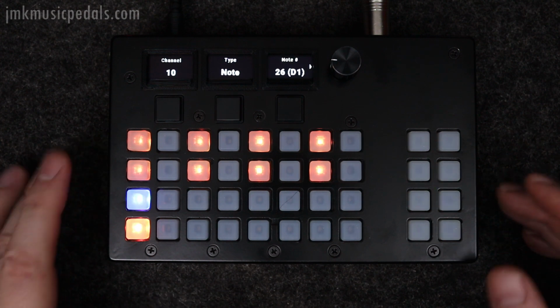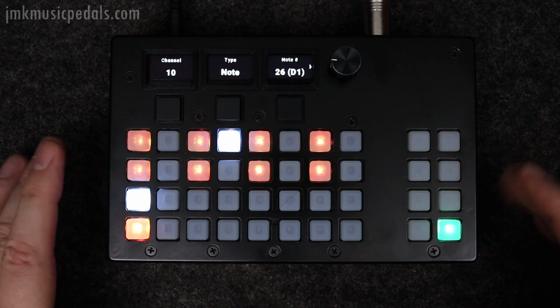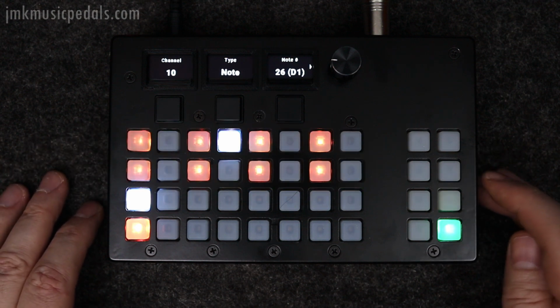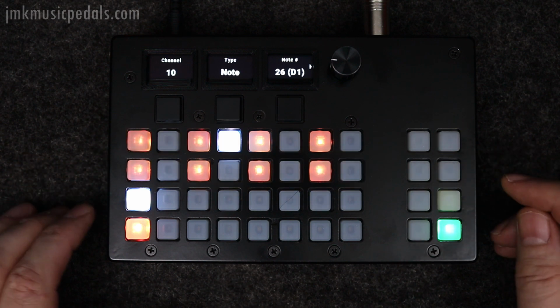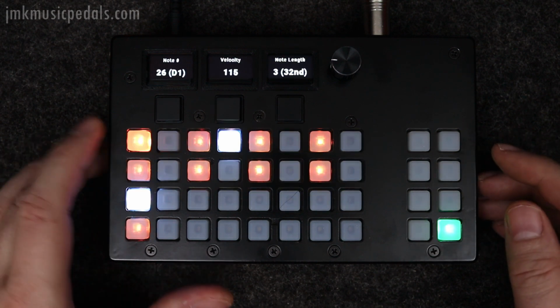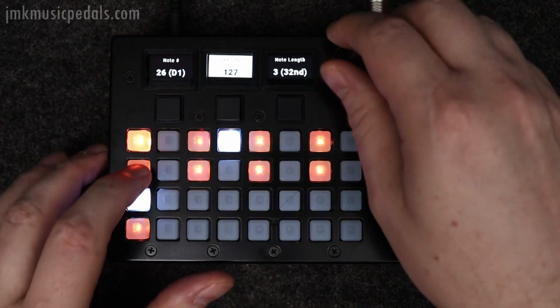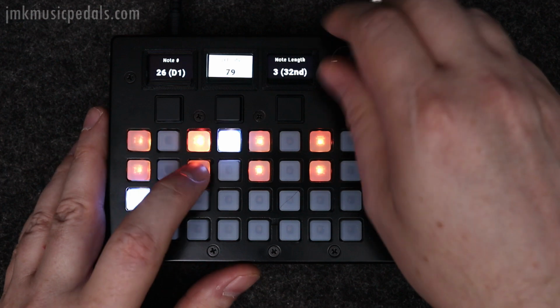Let's say, for instance, I have this group of hi-hat notes. They're all playing at the same velocity, which sounds unnatural. I know that I need to weaken some of the velocities and strengthen others to give it a more dynamic feel. I can select the first note, select the velocity parameter, and leave it selected as I move from note to note, adjusting the velocity at each step.